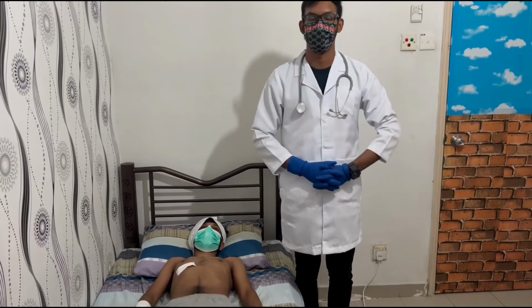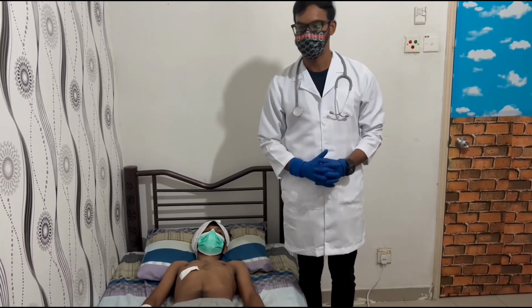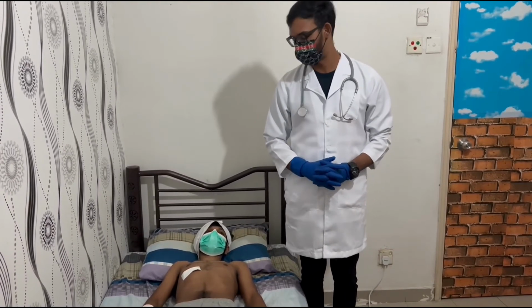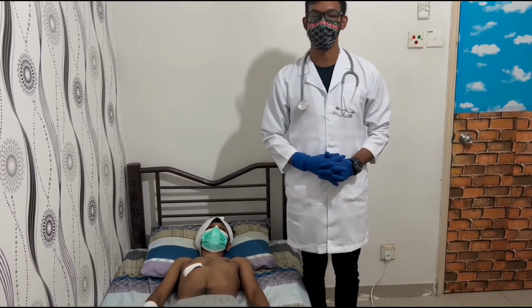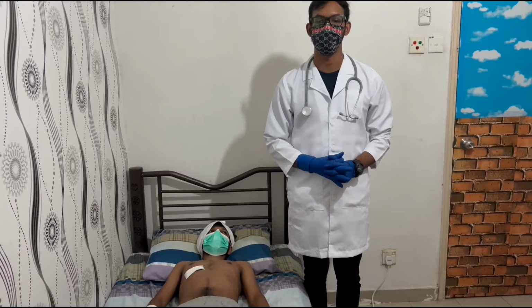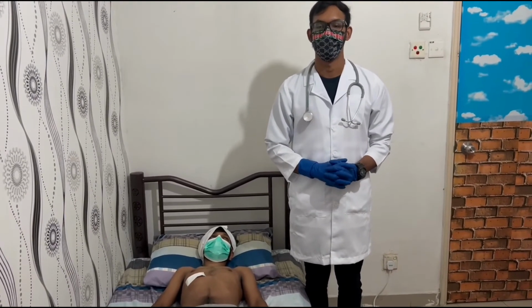So the patient's tongue is very dry and there is a distended abdomen and he has mixed breathing. There are no scars, and he has a bruise on the right hypochondrial region and distension, and there are no signs of hernias or scratches.